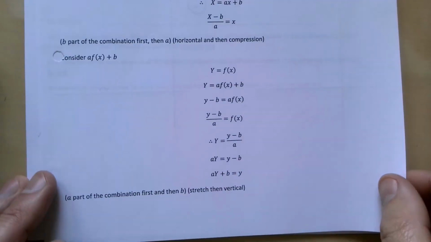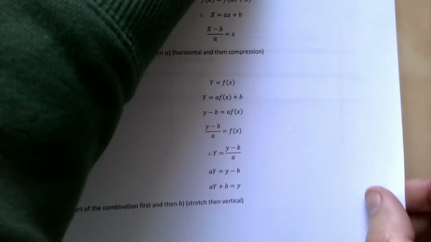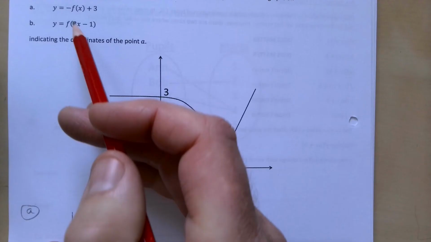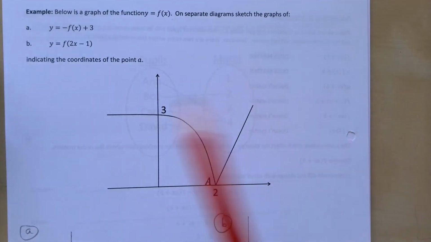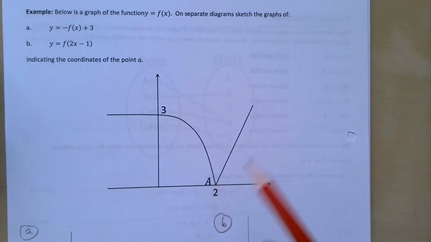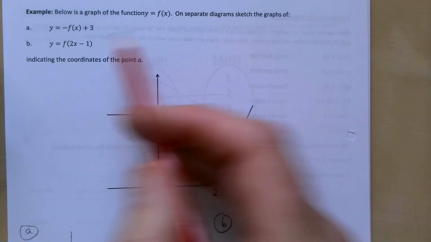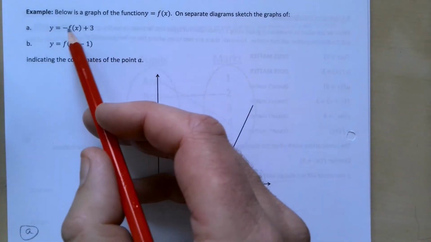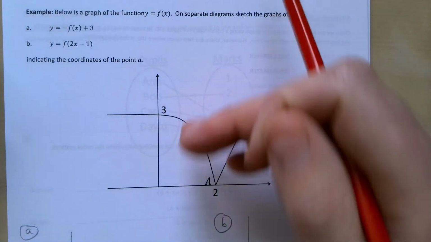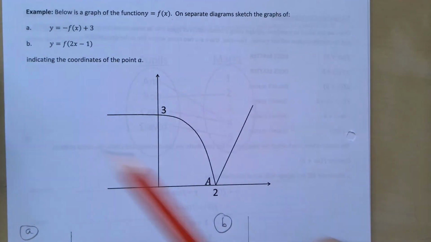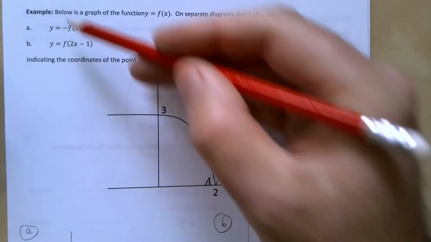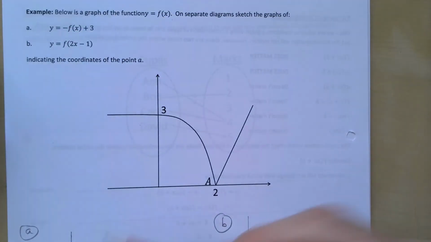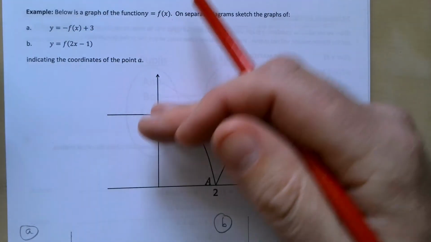So we're going to take a wee look at one example of that, and I'm going to flick back and forward so we'll hopefully understand what's going on. Below is a graph of y equals f(x). This is it down here. On separate diagrams, sketch the graph of y equals minus f(x) plus 3. The minus out the front flips this, because the minus involves this stretch here. So it flips it in the x-axis, and this 3 is then going to move it up.